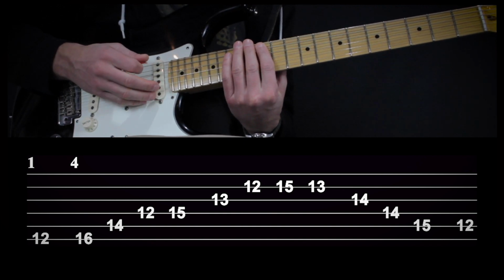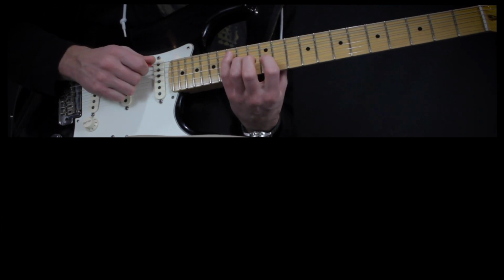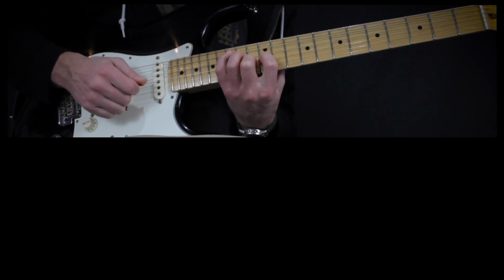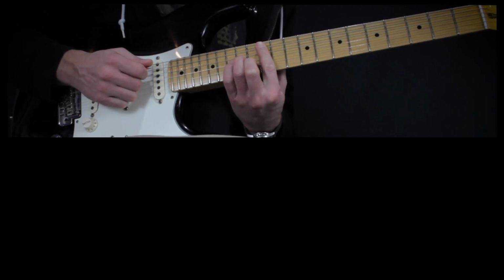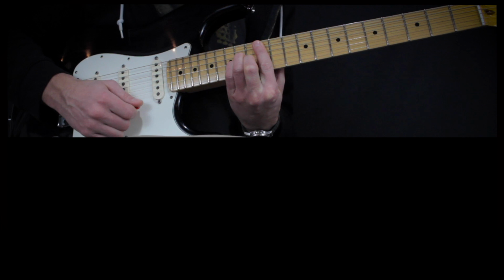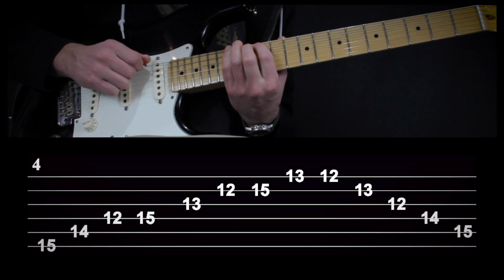Okay, so we have a G7 flat 9 leading to the major, and we have an E7 flat 9 leading to the minor. Let me do that one more time.